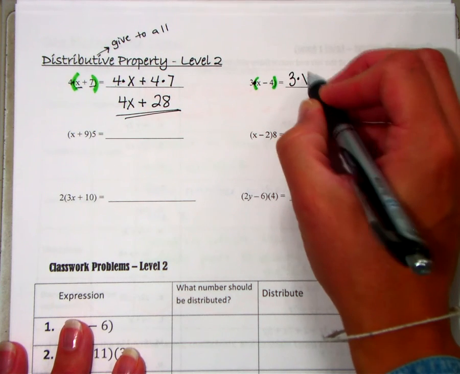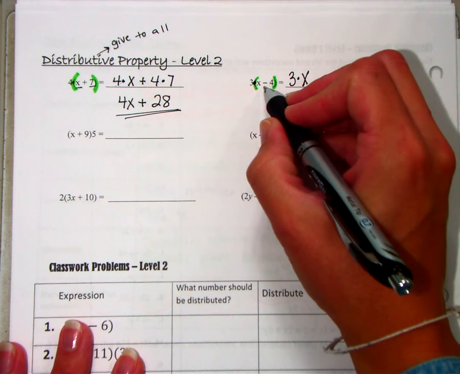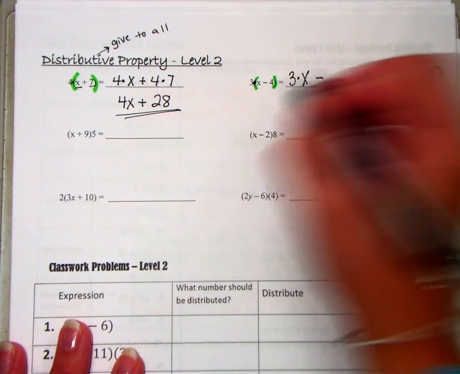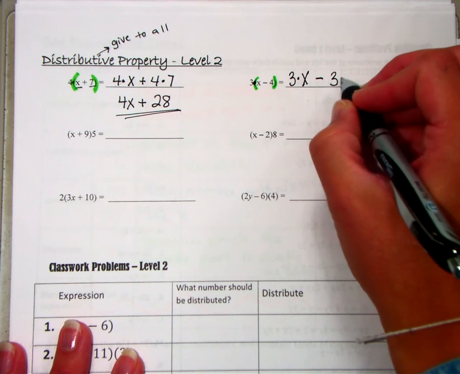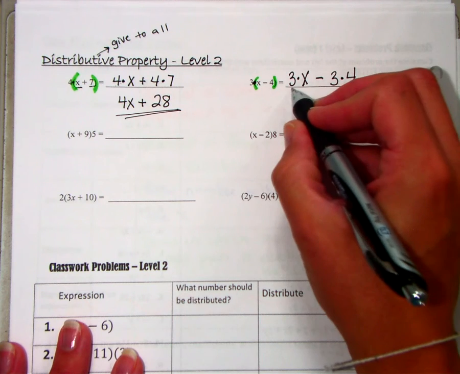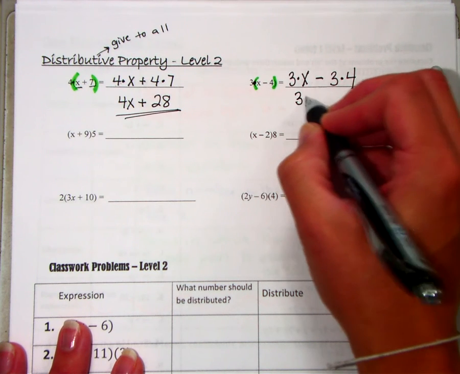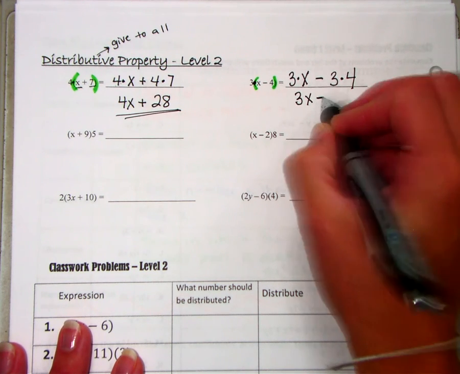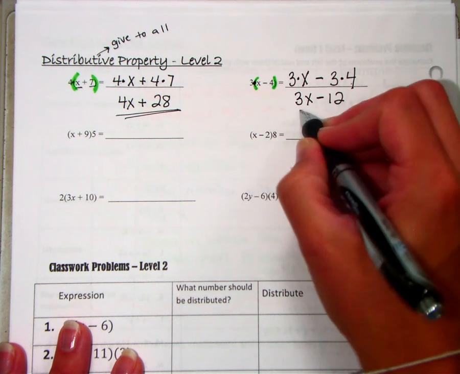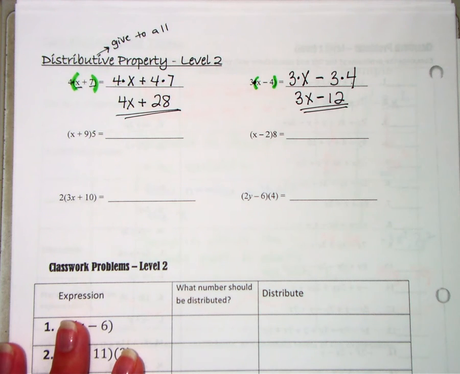So I've got 3 times x minus 3 times 4. So 3 times x is just 3x minus 3 times 4 is 12. Done.